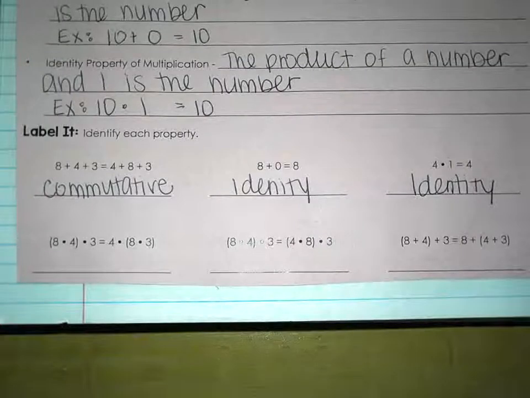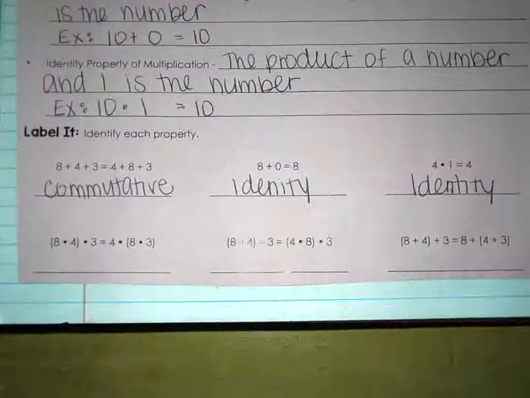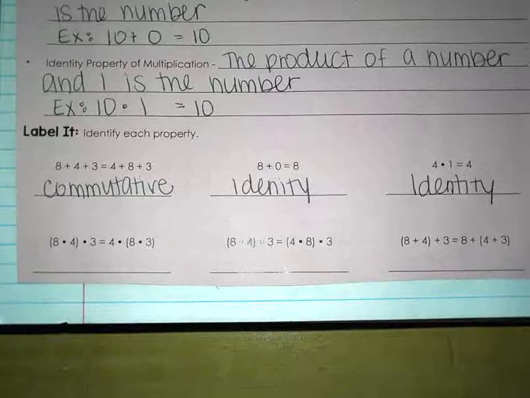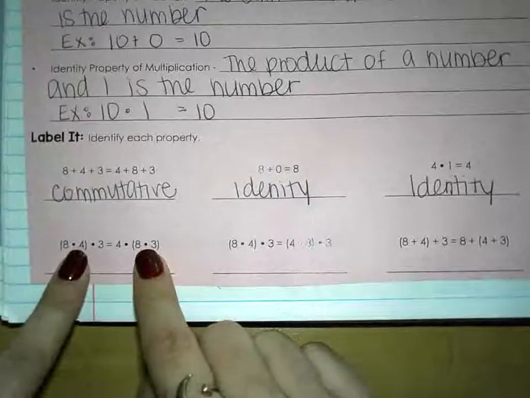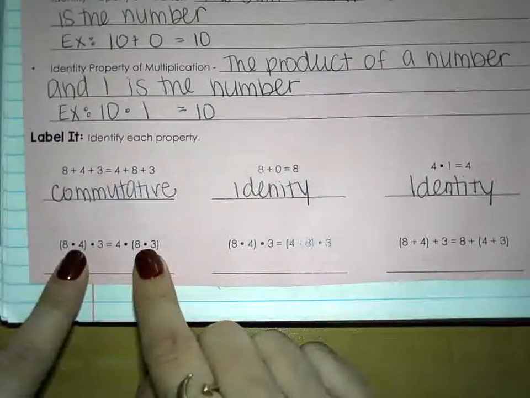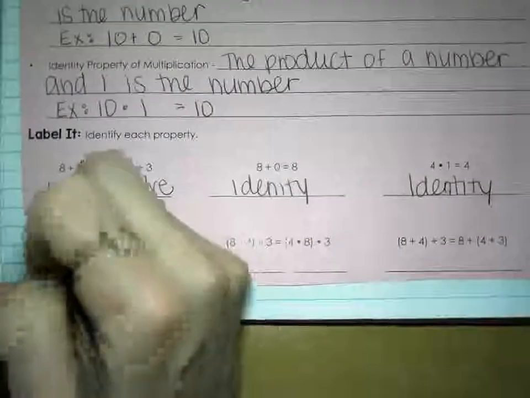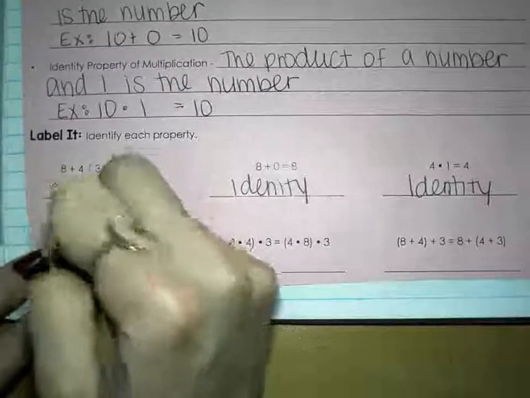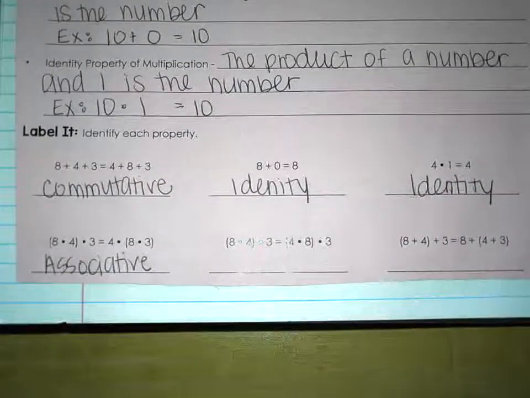So the question is, associative we talked about being inside parentheses, right guys? So I have parentheses. The question is what's inside parentheses, do the numbers change? Yes. So if my numbers change inside parentheses, my answer is going to be what? Associative. So if what's inside parentheses changes, it is associative.